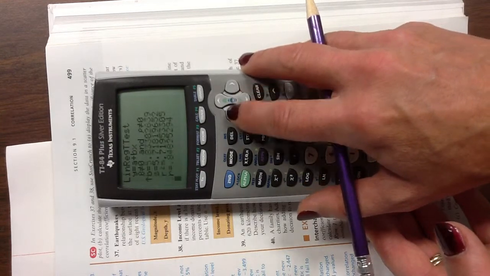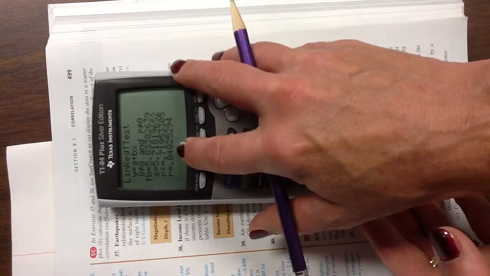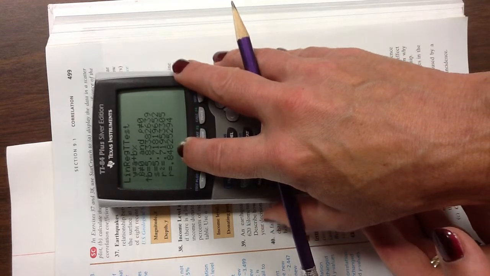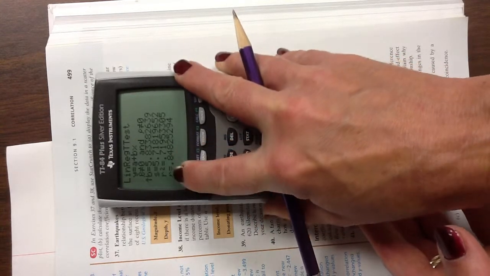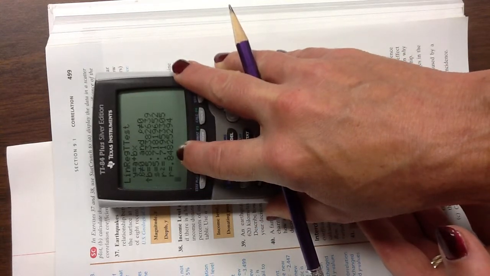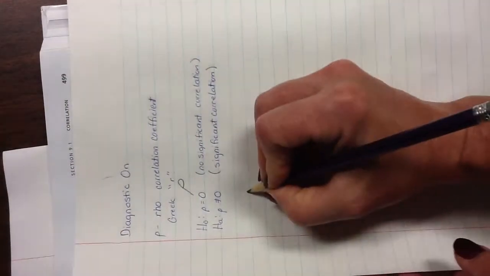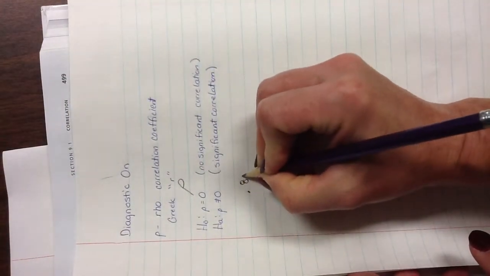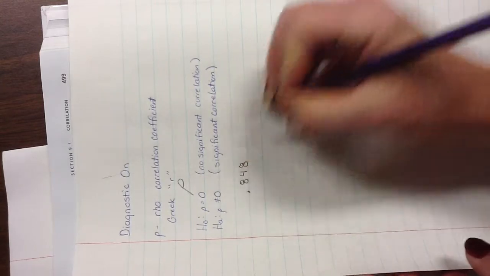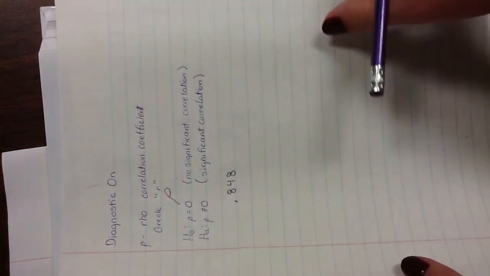I'm going to keep arrowing down because what we're after to compare with our chapter or our table 11 is this r value of 0.848. And so what I'm going to be doing is comparing my 0.848 for an r value to my table 11.